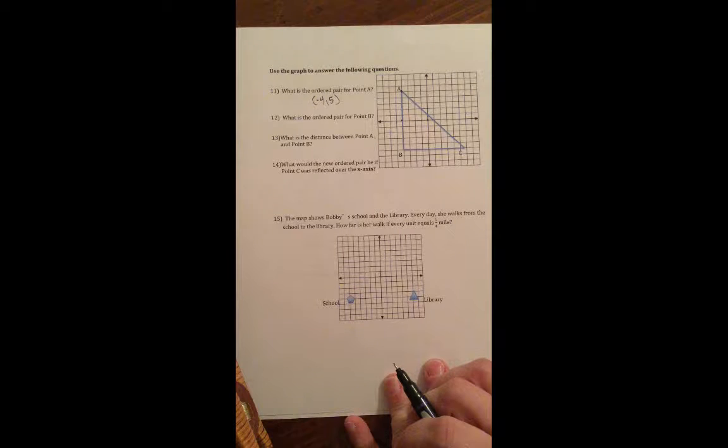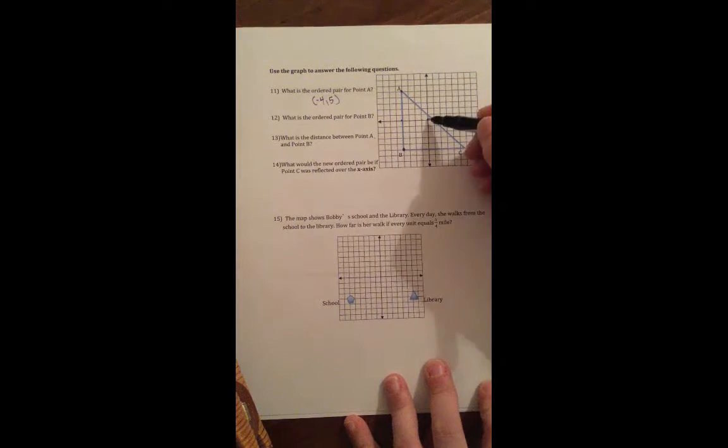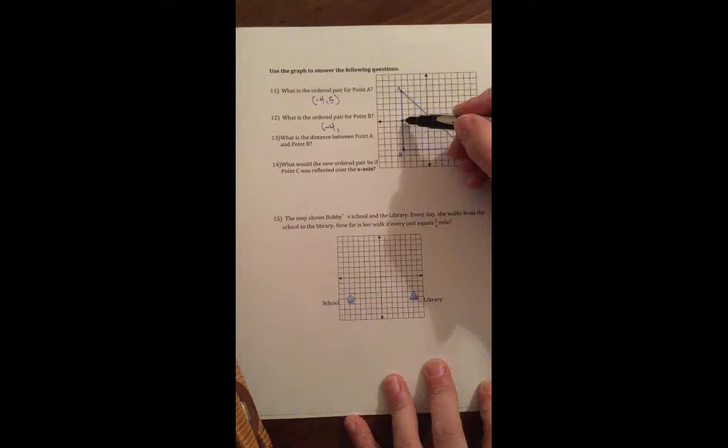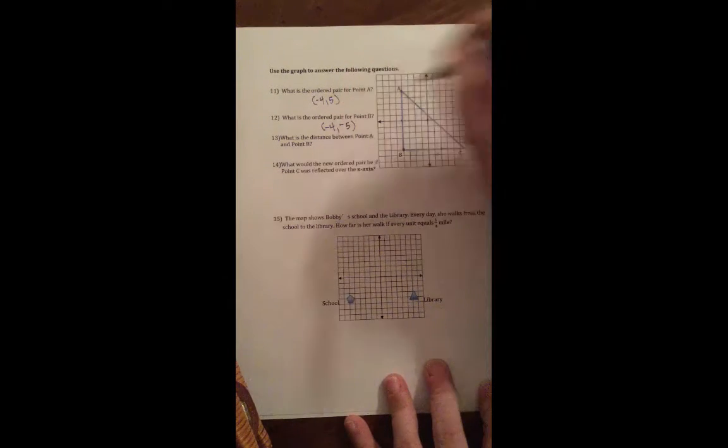Number 12, the ordered pair for point B. Here's point B. Start at the origin and I go left. 1, 2, 3, 4. Because I went left, it's negative 4. And then I go down 1, 2, 3, 4, 5. Because I went down, it's a negative 5.